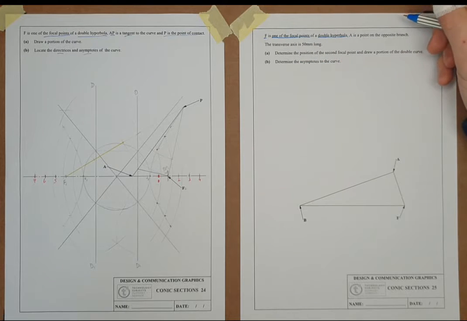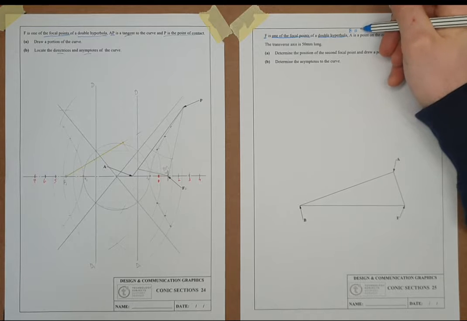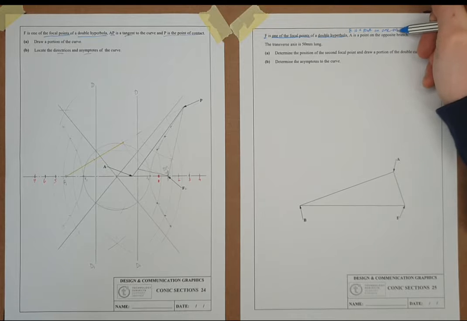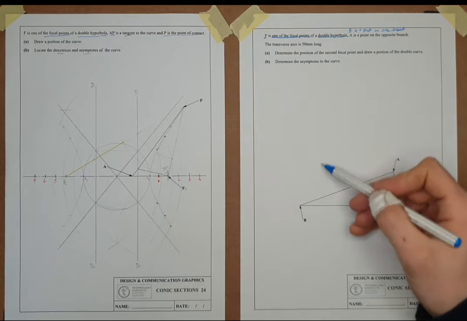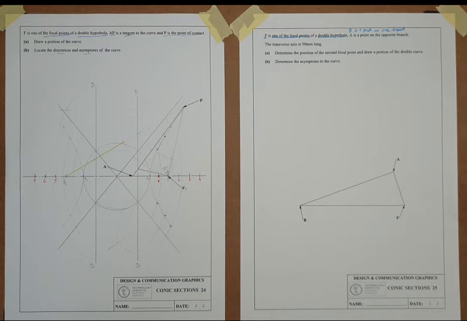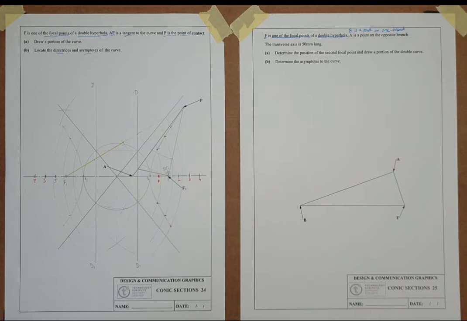A is a point on the opposite branch. Well, obviously B is a point on one branch, and then A is a point on the opposite branch. So basically there is a hyperbola each way, one catching B and one catching A. Not quite sure what they even look like yet. It's not evident at all at the start of this question.